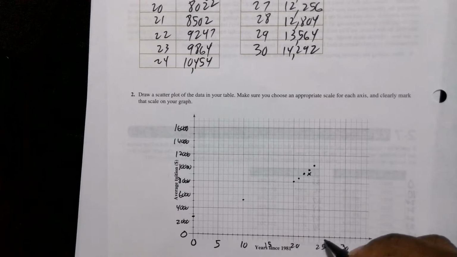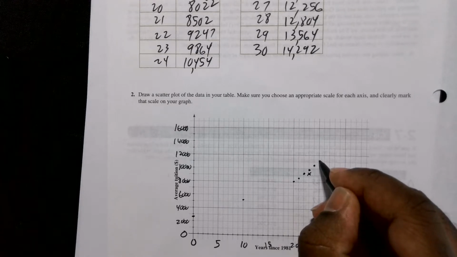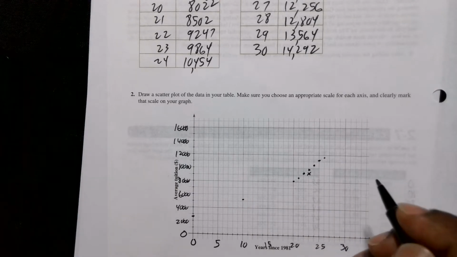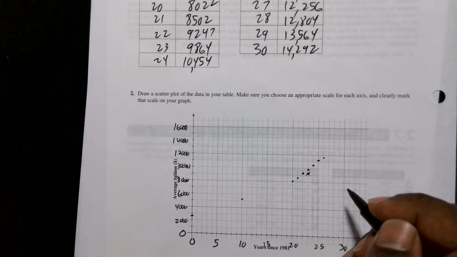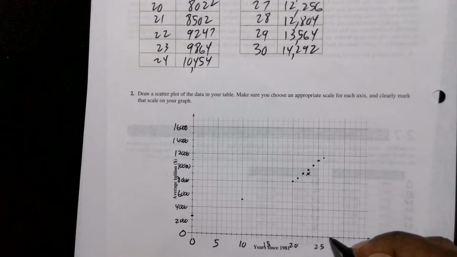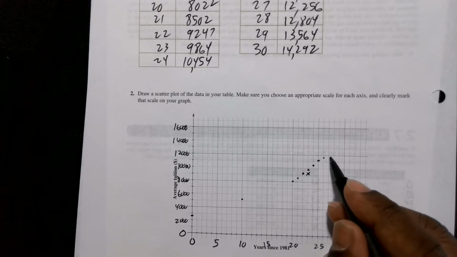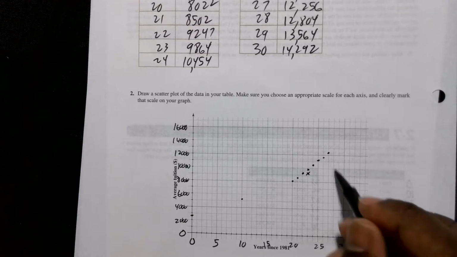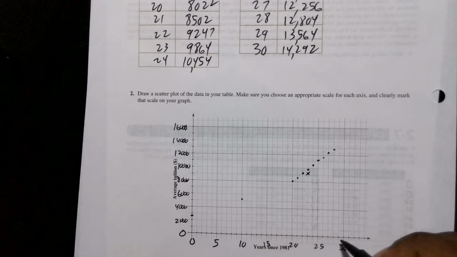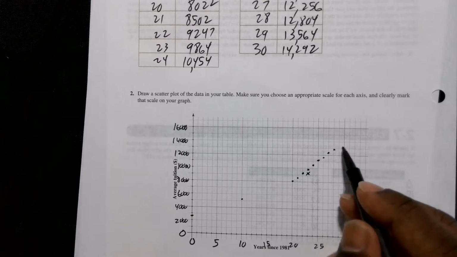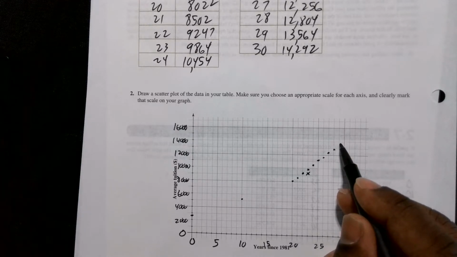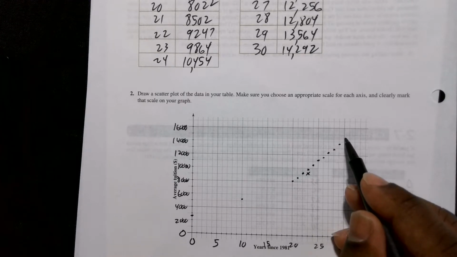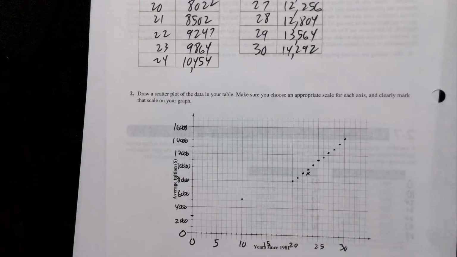And then our 25th year will be a little over 11,000. Our 26th year would be a little bit over the halfway point between 11 and 12,000. Our 27th year, we will have a little over 12,000. Our 28th year, it'll be almost 13,000. Our 29th year, we will have a little over the halfway mark between 13 and 14,000. And then finally, our 30th year will be a little under half, between 14 and 15,000.